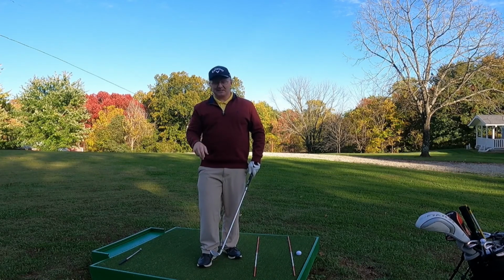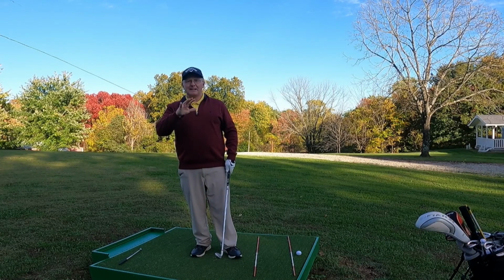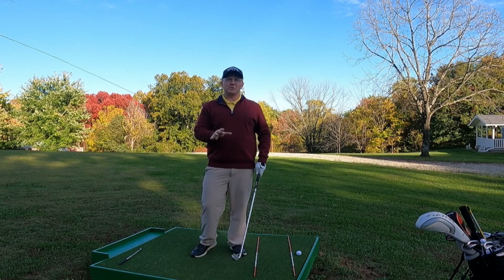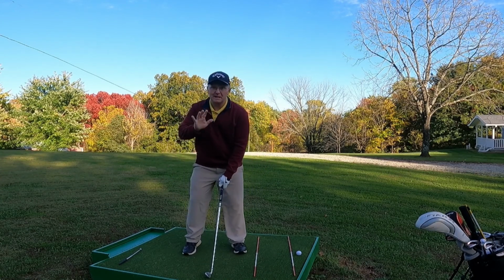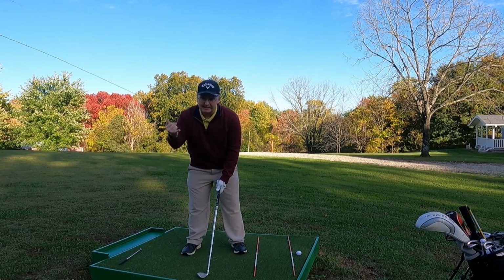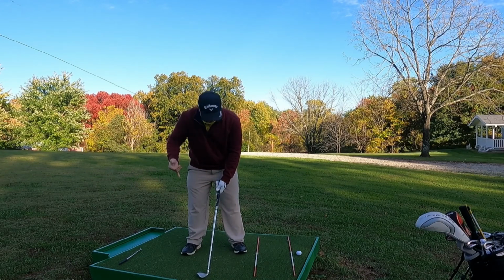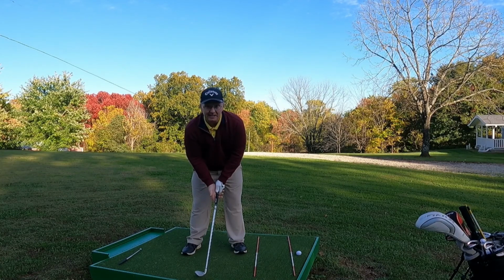These are two grips that I teach. I like to interlock, but you may like to overlap, and that's a personal preference, but one of those two will set you up for great consistent golf. It's been proven for many decades. So I like to interlock, so I go ahead and take my right pinky and let it interlock with my left index finger.